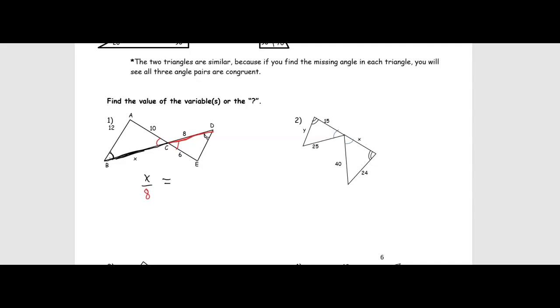In this one, I went from the big triangle to the little triangle. So in much the same way, I would take this side of 10 and compare it to its side of 6. Once we have that, we cross multiply to solve this. So 6x would equal 80. X would equal 13 and 1/3, 13.3 repeating. Okay, so that's what we were doing with these.